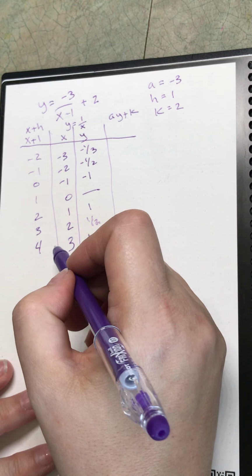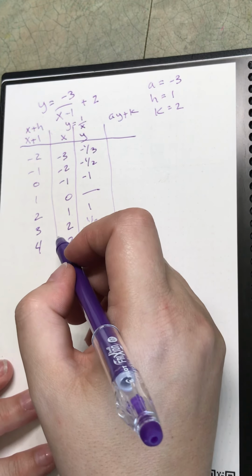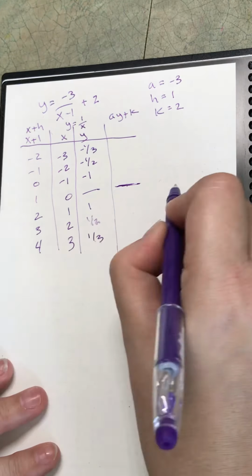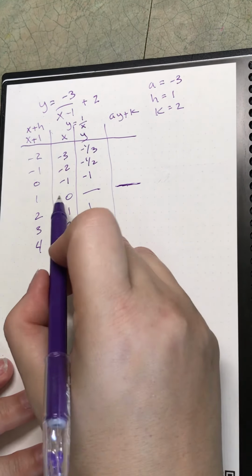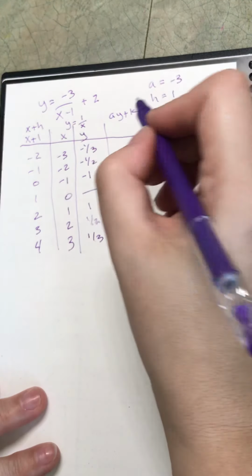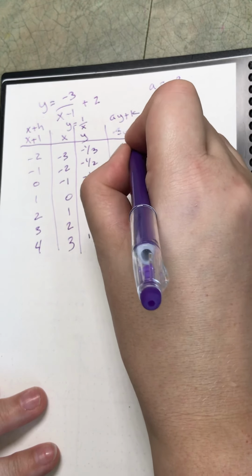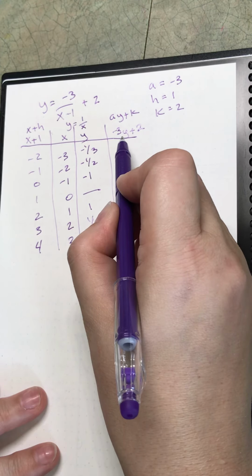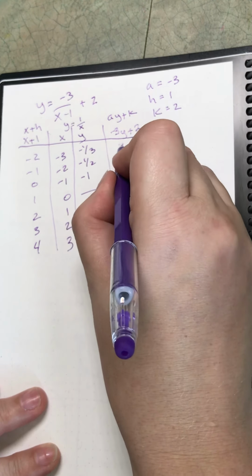And then this is still going to be my asymptote. This is negative 3y plus 2. So this is 1 plus 2 is 3.